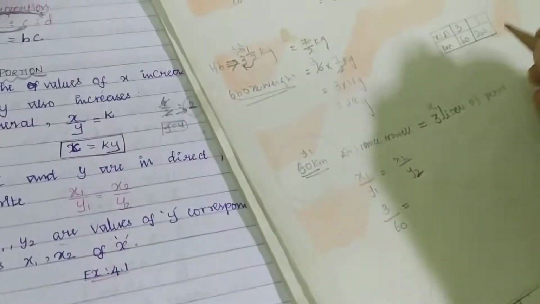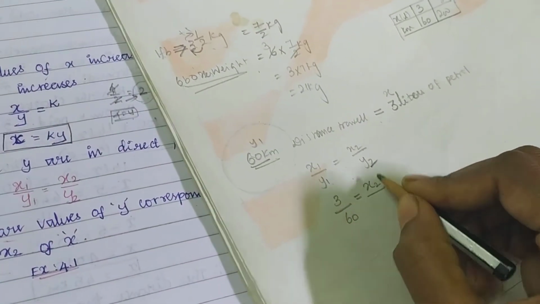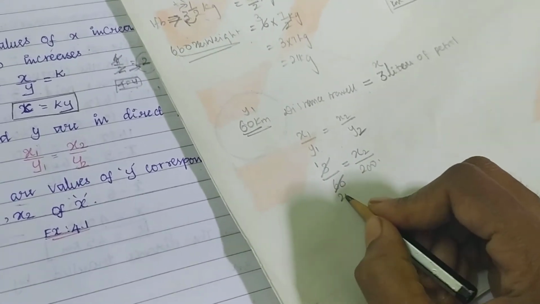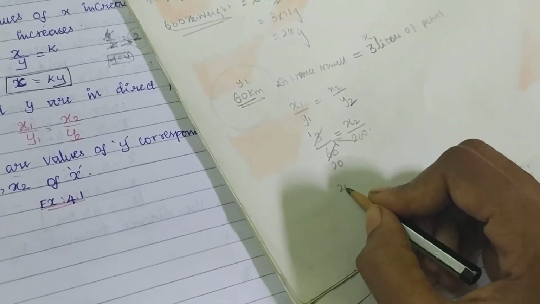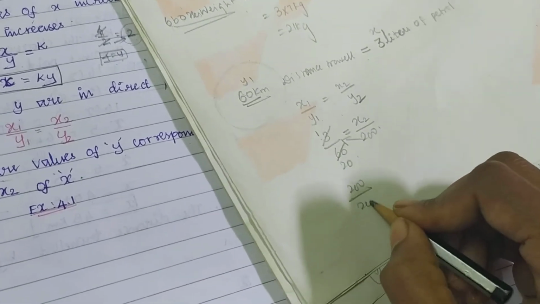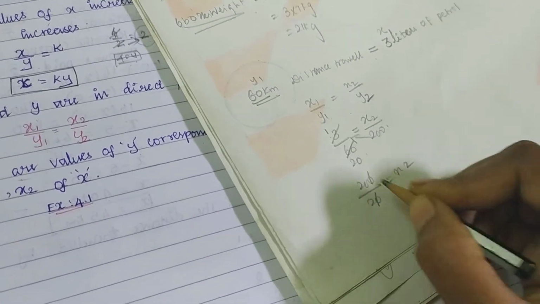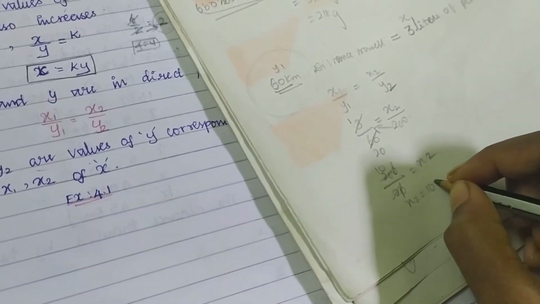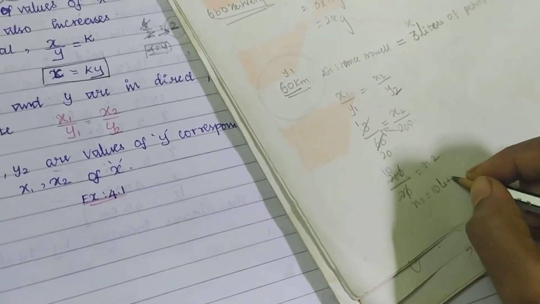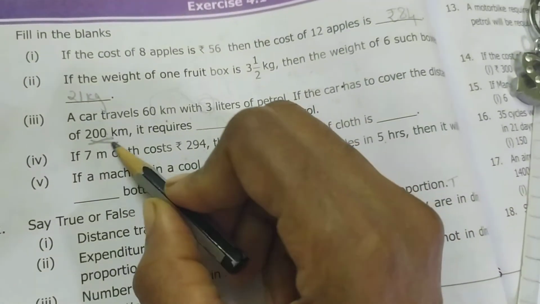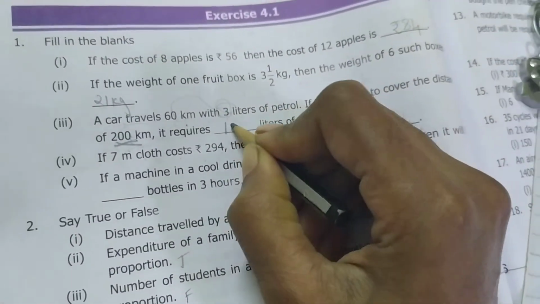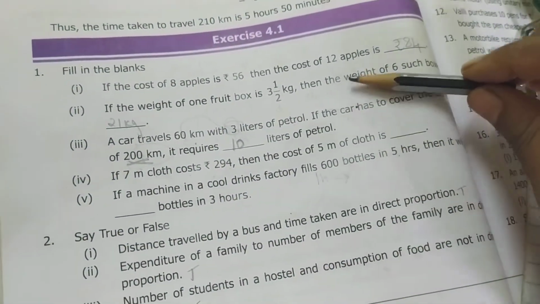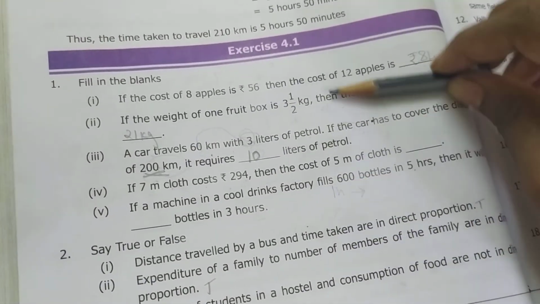So what is x2? I don't know, so it stays as x2. What's my y2? 200. I can cancel this, right? So one time this is 20 times. So cross multiplication: 1 into 200, 200. So 20 is equal to x2. Zero, zero cancel. In the 2 table, 20 for 10 times. What is my x2? 10 liter petrol can travel 200 kilometer. If you have 10 liter petrol, you can reach 200 kilometer. Are you clear? If your x term is increased, your petrol is increased, your y distance also increases.